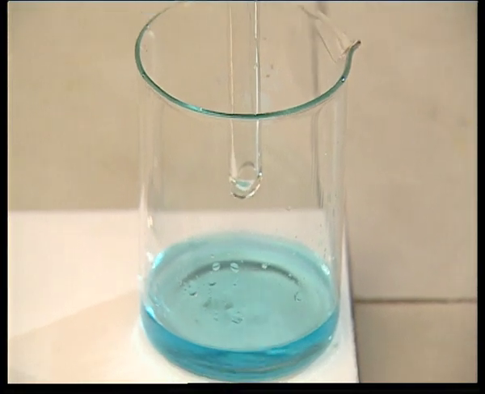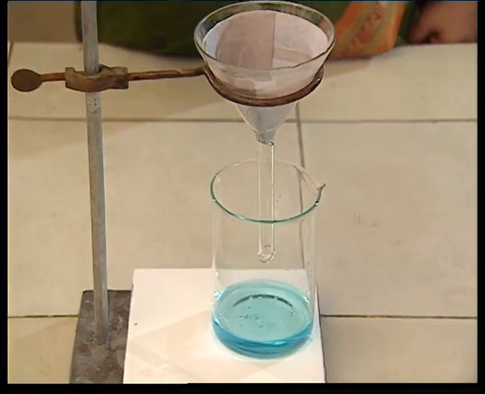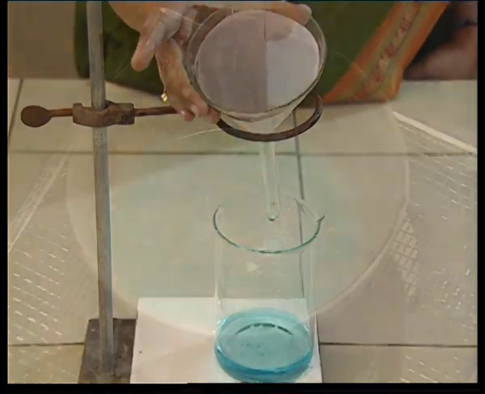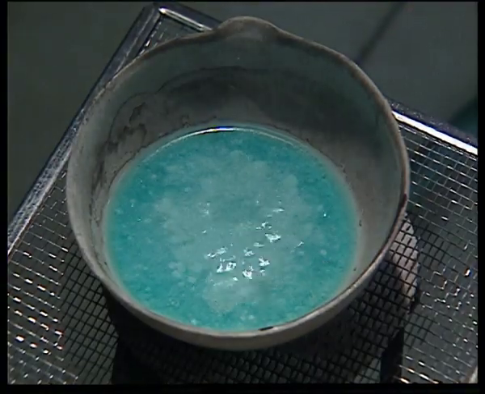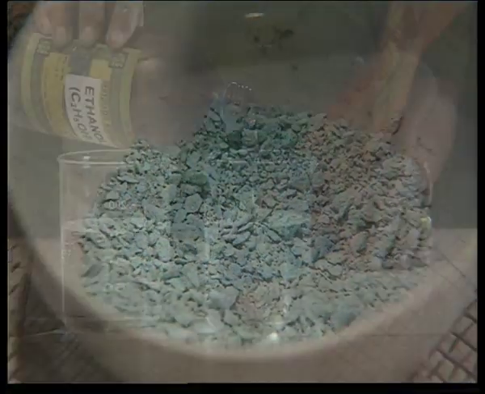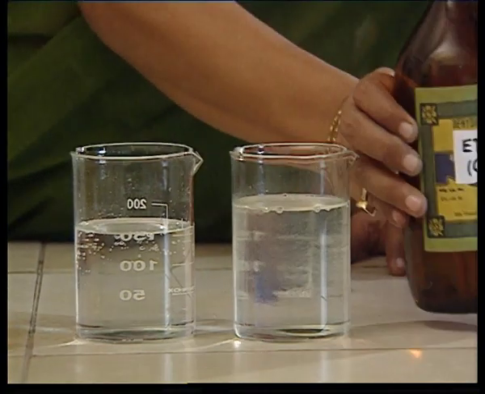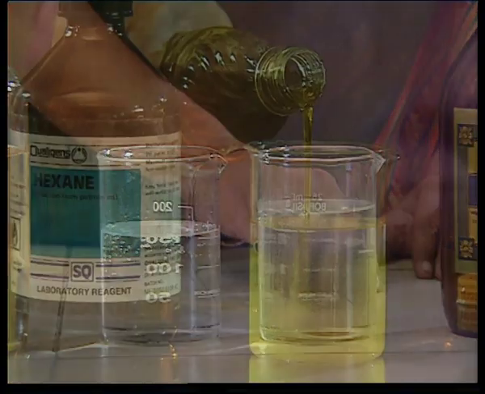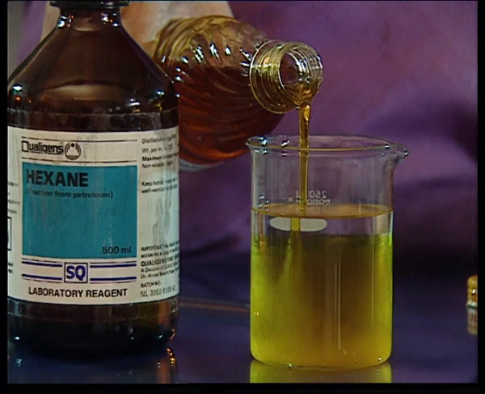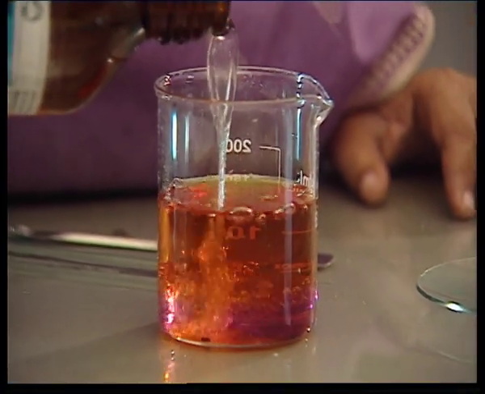We cannot separate the solute particles from a solution through processes like filtration. We get back the solute by evaporating out the solvent. Like water, a number of organic liquids are used as solvents. Hexane and carbon tetrachloride are some examples.